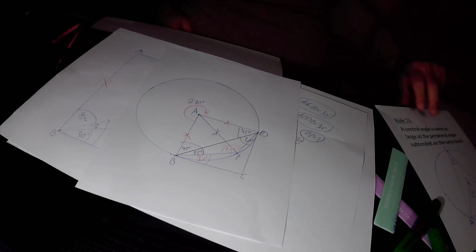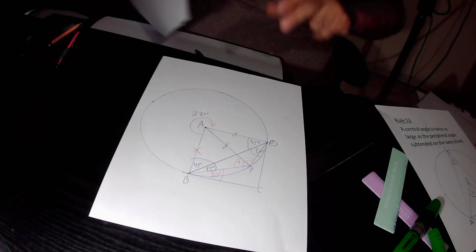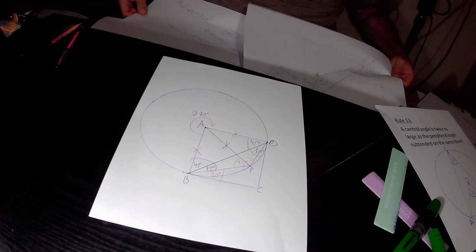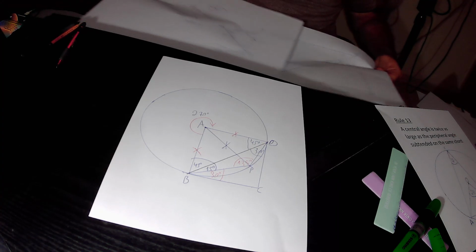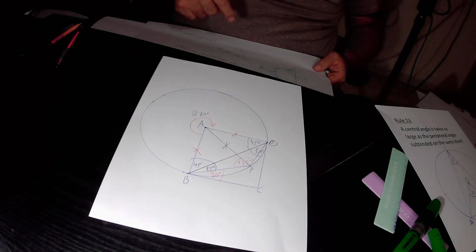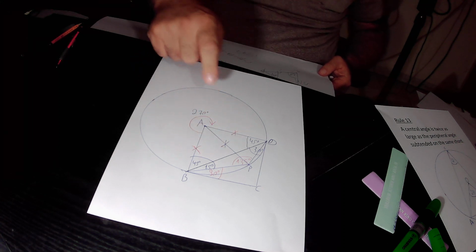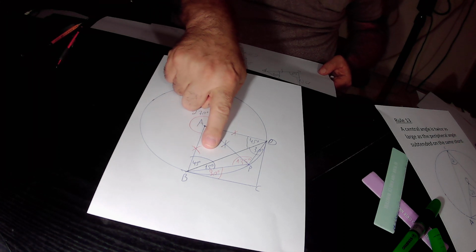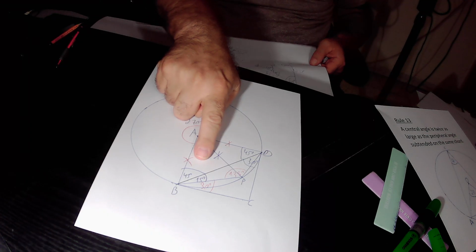In the next step, we copy triangle ABP to a new page and analyze it. Angle ABP in total equals 45 degrees plus 15 degrees, that is 60 degrees.